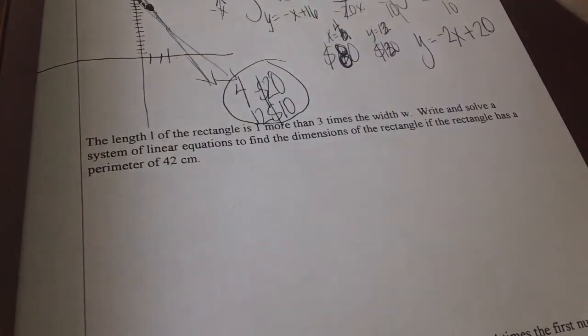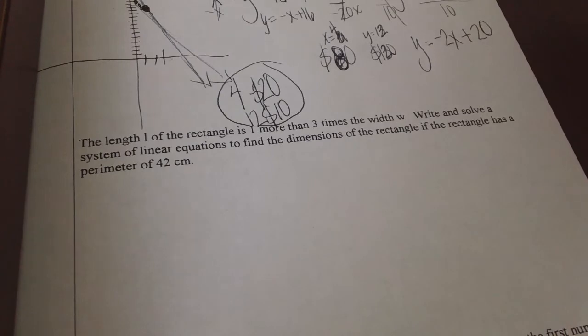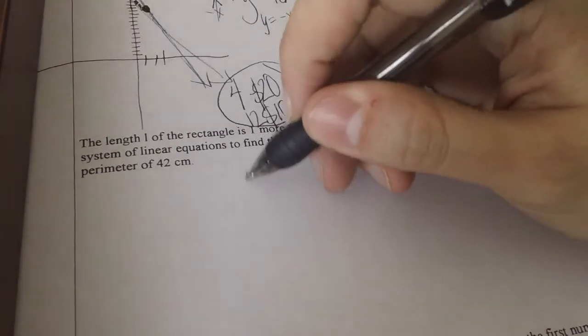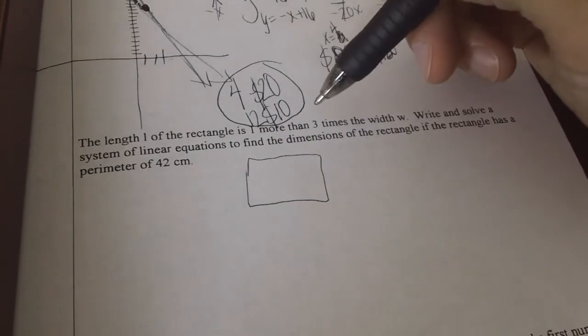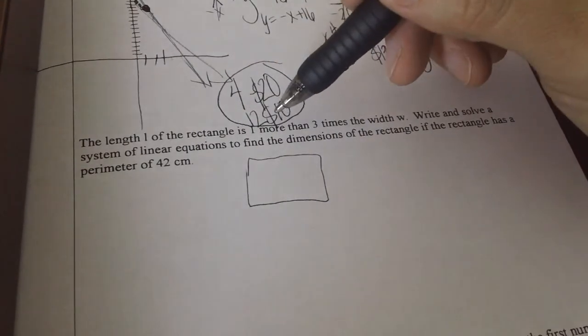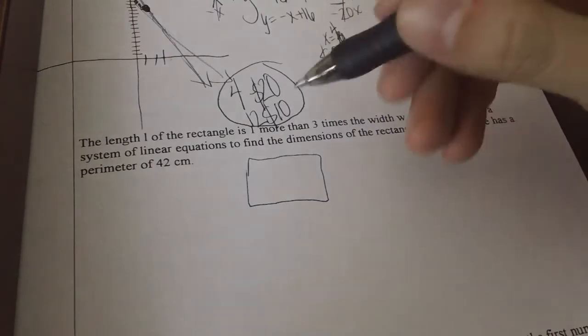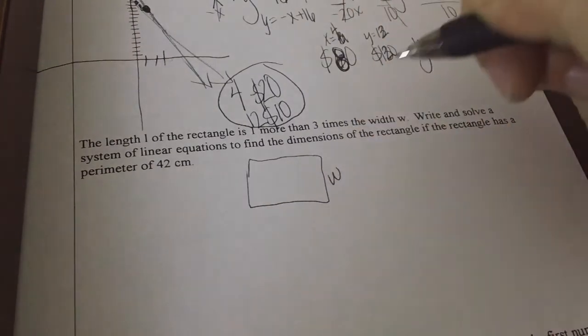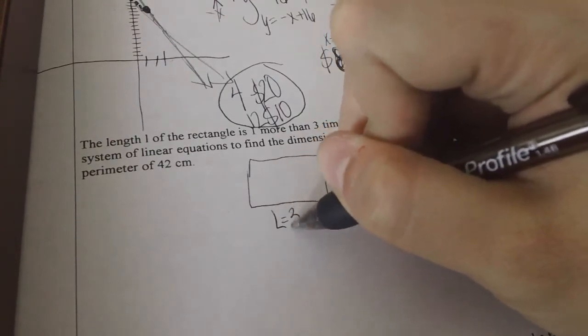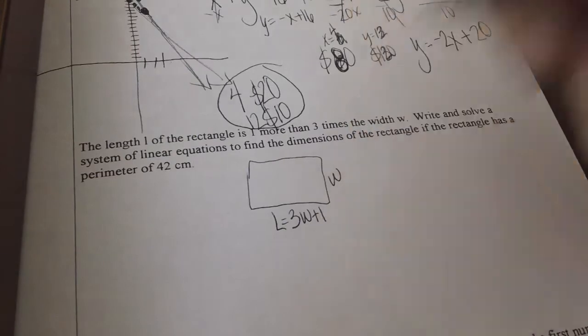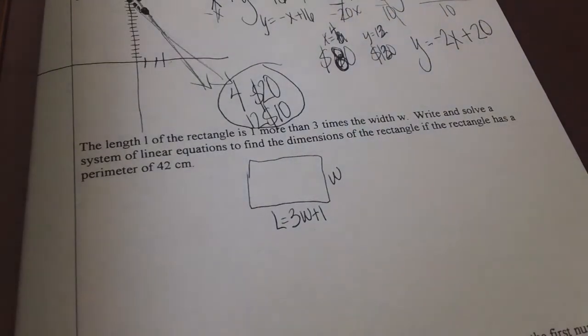The length L of the rectangle is 1 more than 3 times the width W. Write and solve a system of linear equations to find the dimensions of the rectangle if the rectangle has a perimeter of 42 centimeters. So I would first draw a rectangle. And the length is 1 more than 3 times the width. So we know the width is W, and we know the length is 1 more than 3 times the width, so 3W plus 1.